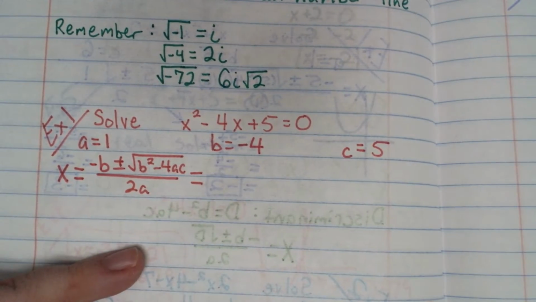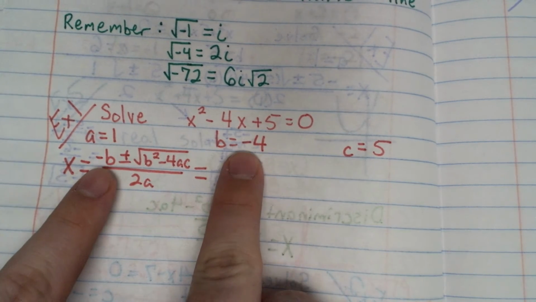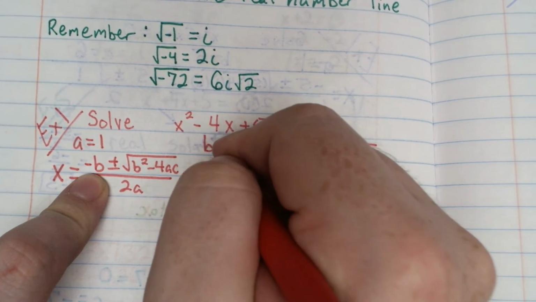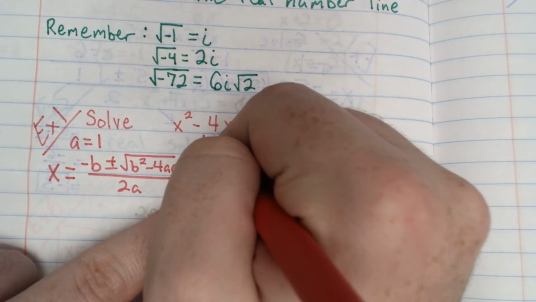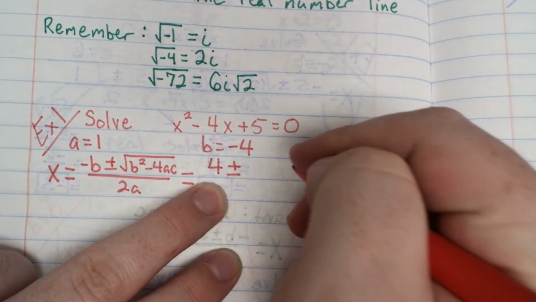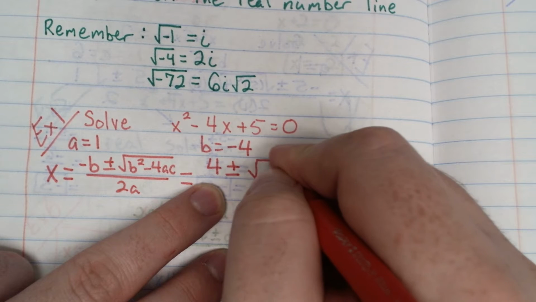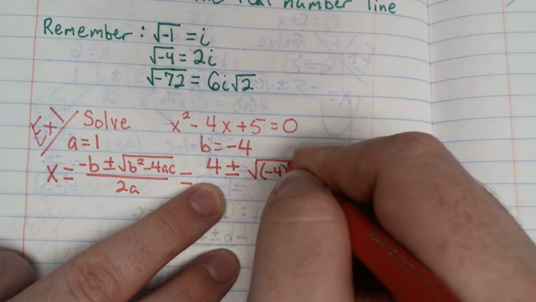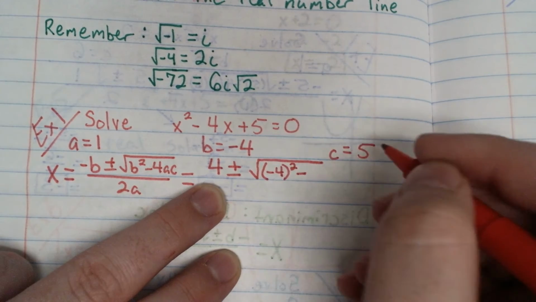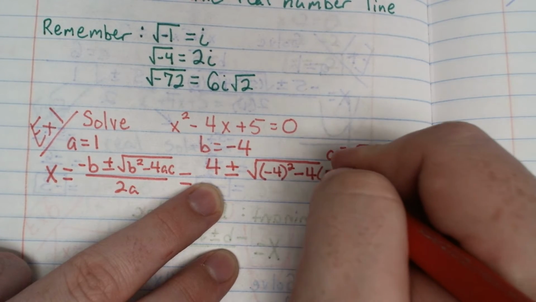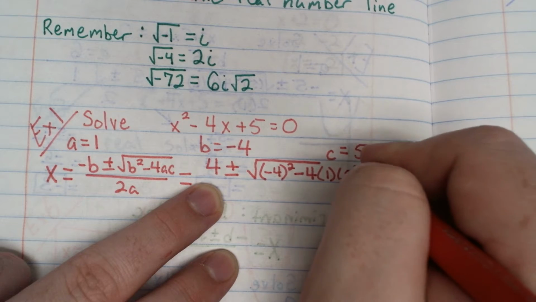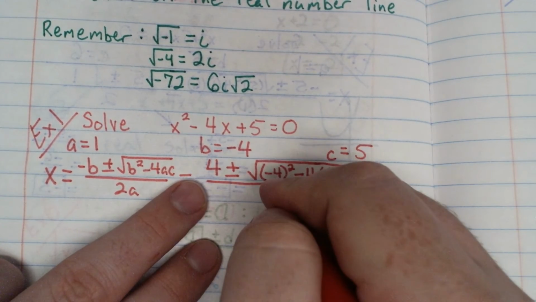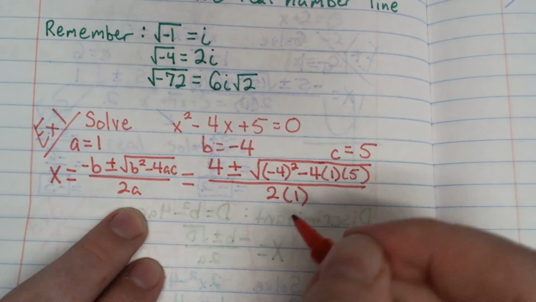So in this case, -b is the negative version of -4, which is a positive 4, plus or minus the square root of b squared, make sure you put that -4 in parentheses, minus 4 times a times c, all over 2 times a.